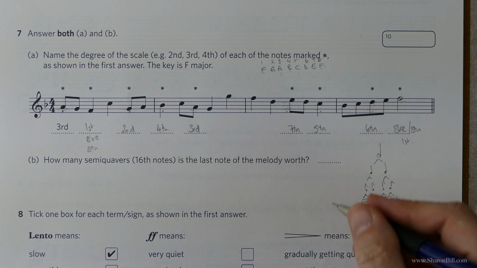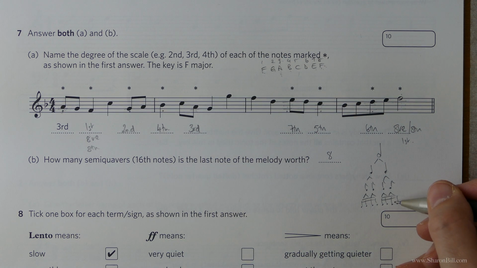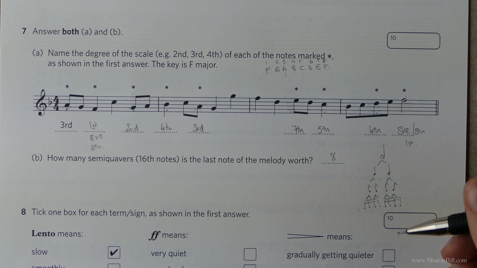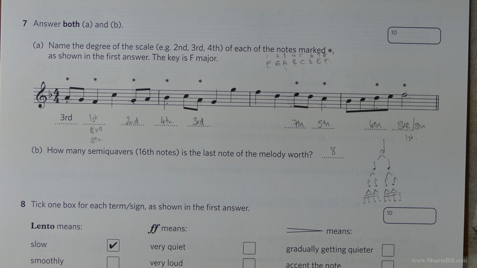There we go, so we can just diagram that out. Alternatively, you can look at the maths and work it out mathematically, and we can see that there are 8 quarters in 2 beats. So whichever you find better, I just find it easier to diagram that out because maths is not my strong point.